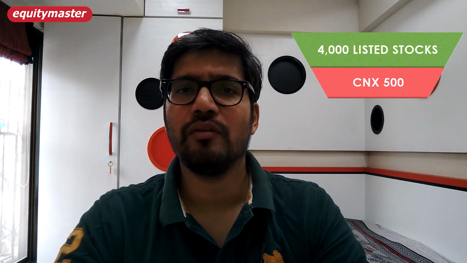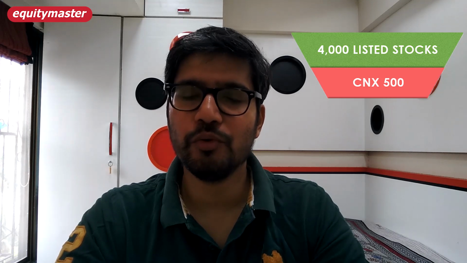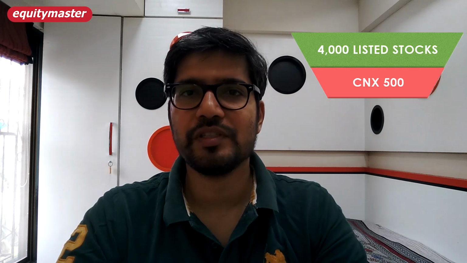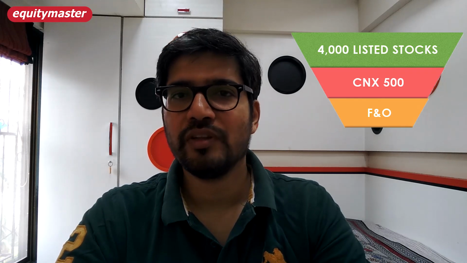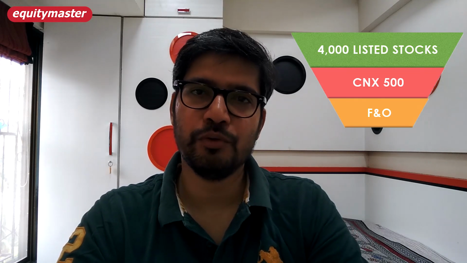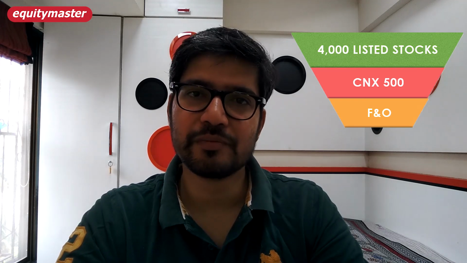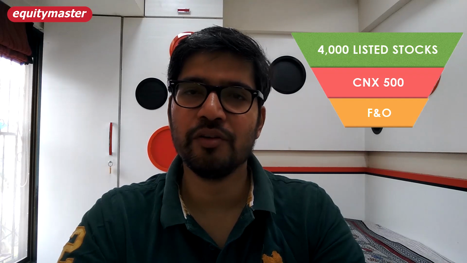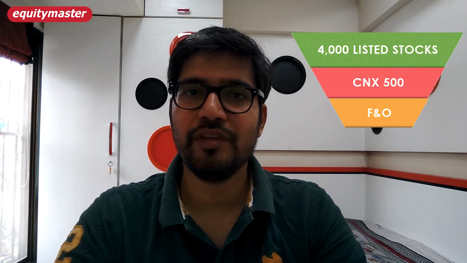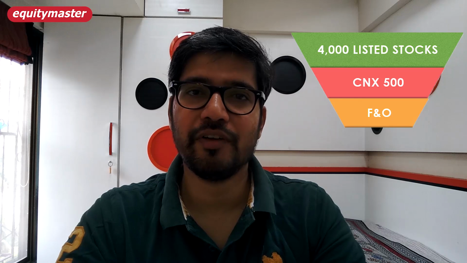So ideally, what one could do is pick only the stocks which are in the FNO segment. Now, the FNO segment is the most liquid segment to trade. So there are roughly 142 stocks and two indices, Bank Nifty and Nifty. Now, this is the most liquid universe, wherein you have the advantage of leverage as well in your favor.